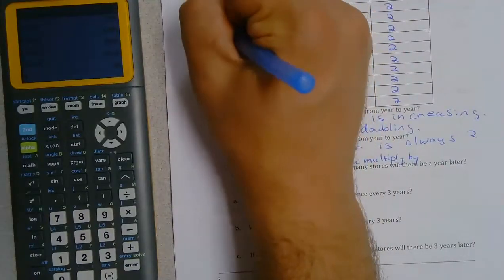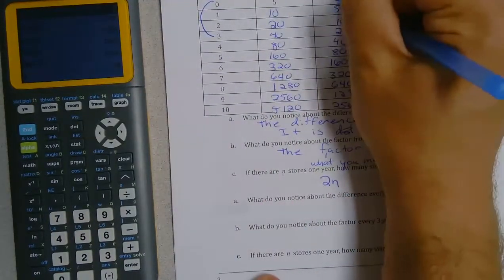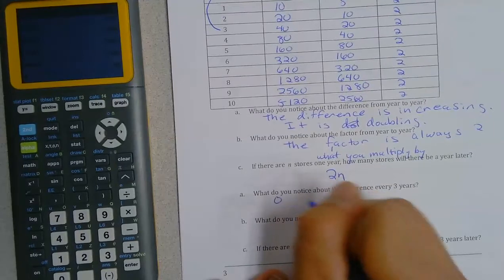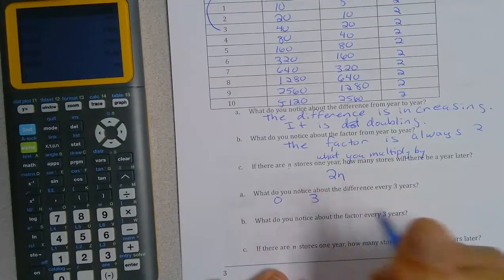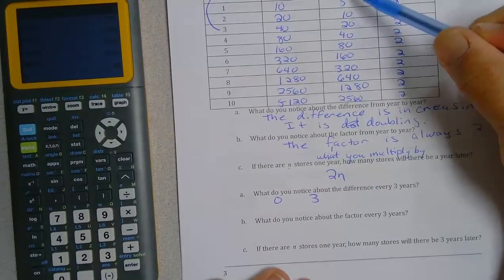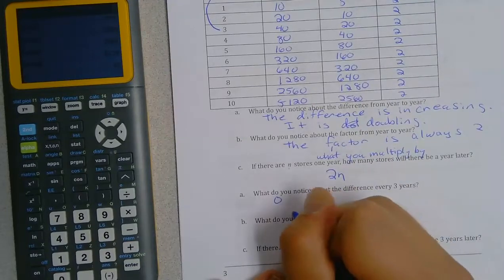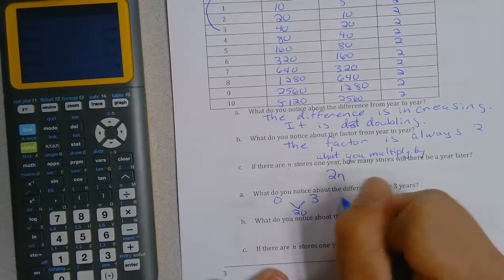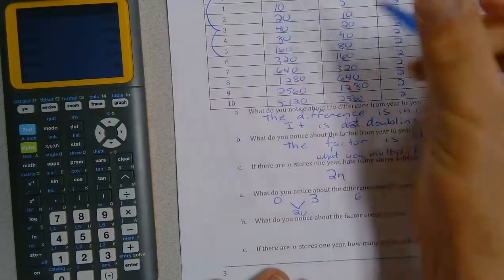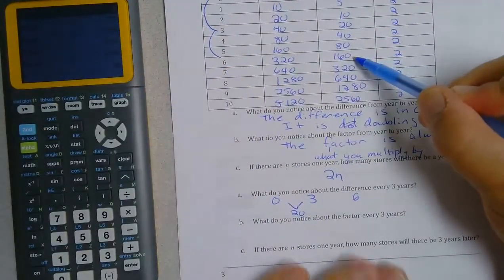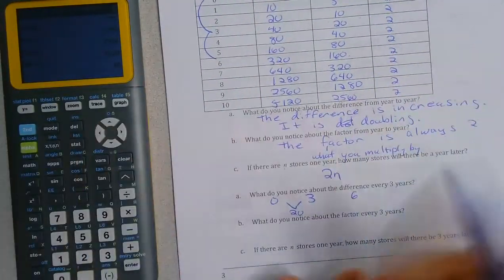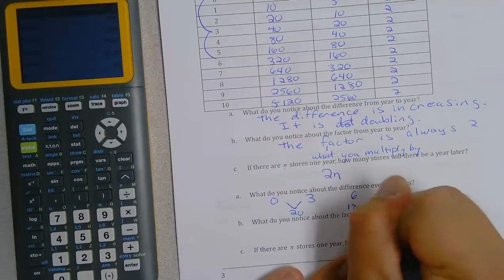So if we go from year 0 to 3, our difference was 20. And then if we go from year 3 to year 6 and go 160 minus 20, it's 180.